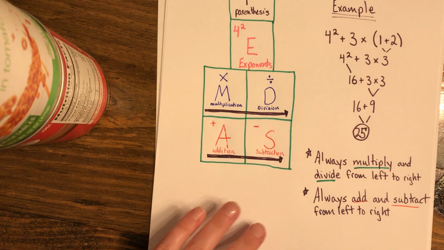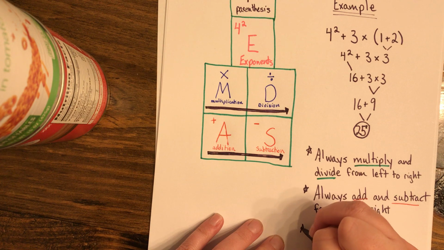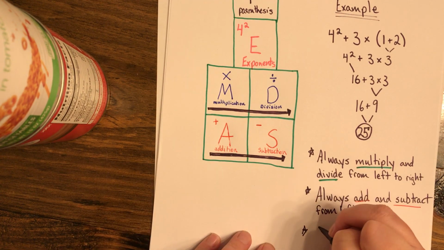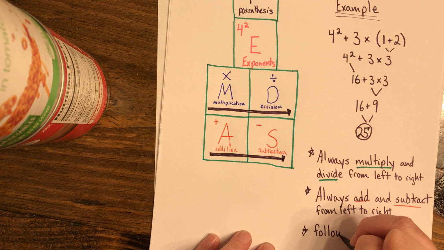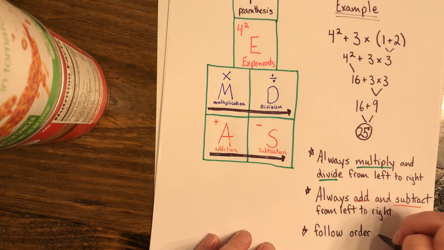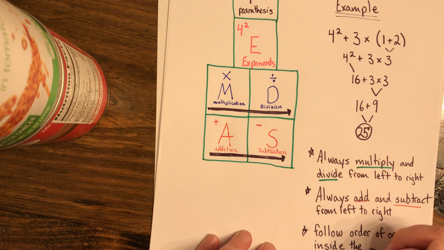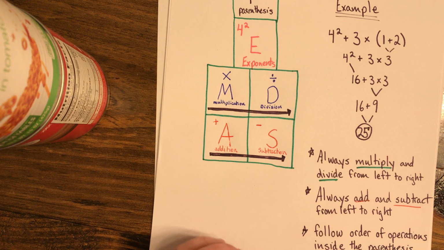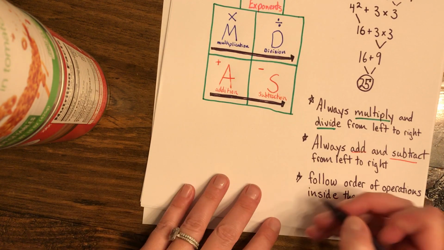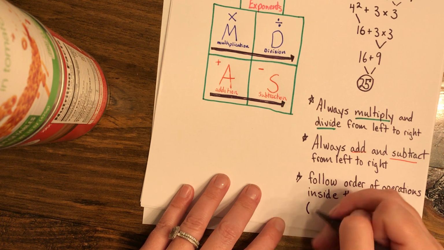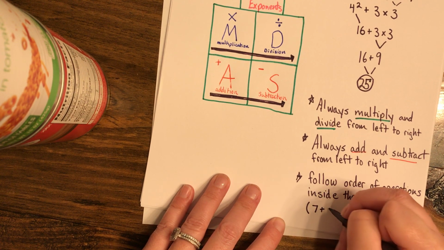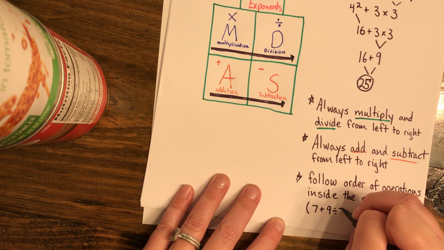And then the last thing is that you are always going to follow order of operations inside the parentheses. So sometimes, hang on, let me finish writing this. Parentheses. Okay, so sometimes inside the parentheses, you'll have something that looks like this. It'll have like 7 plus 9 divided by 3, okay?